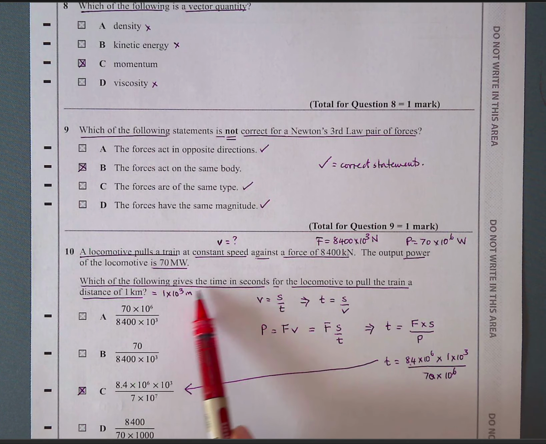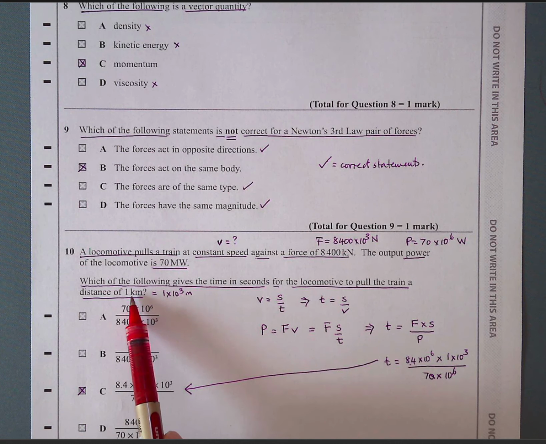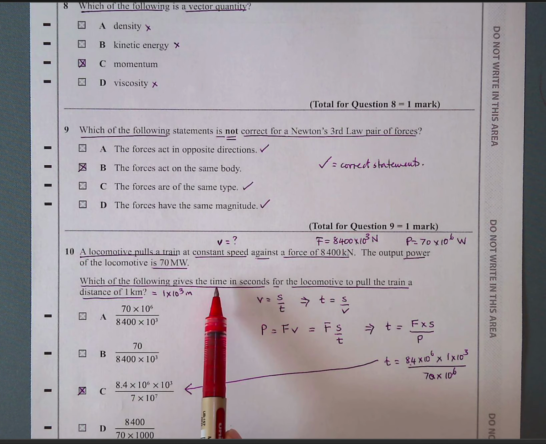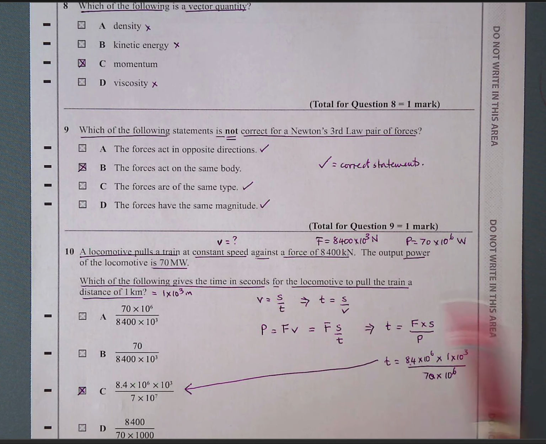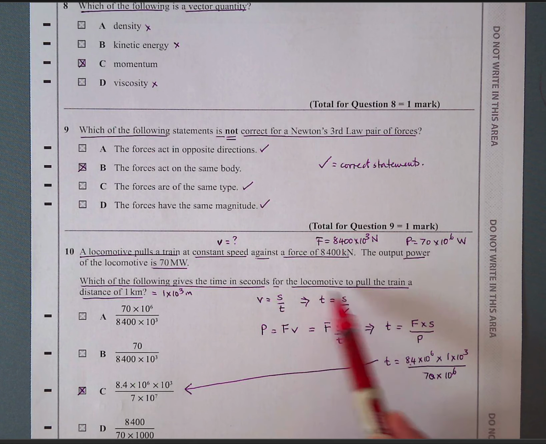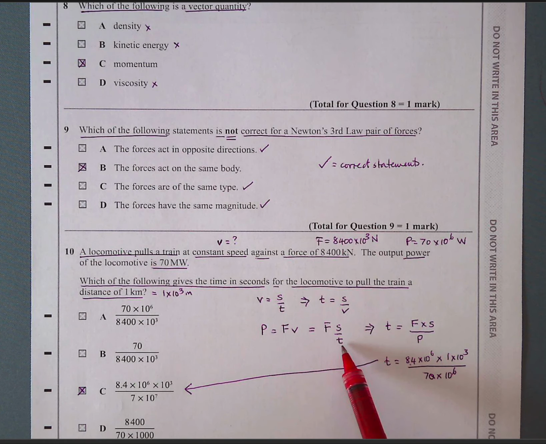Which of the following gives the time in seconds for the locomotive to pull the train a distance of 1 kilometer? So it's 1 kilometer, so we know that velocity is distance over time. I was just playing around with it, but in fact you know that power is force times velocity, or force times distance over time, okay?